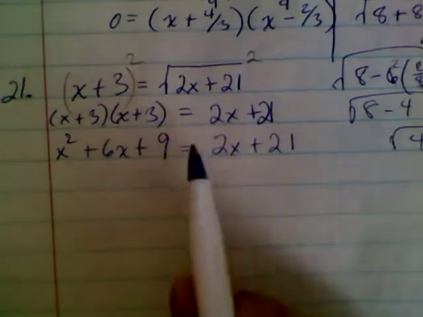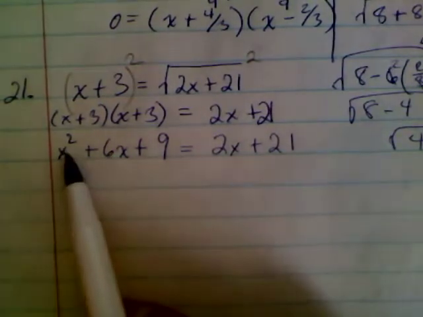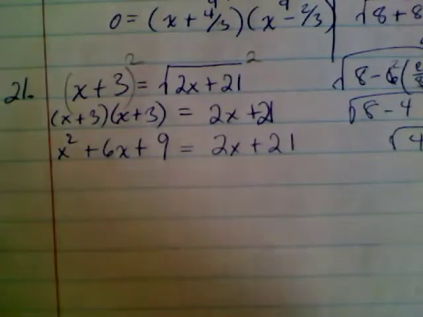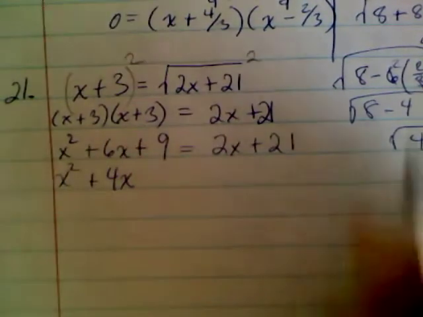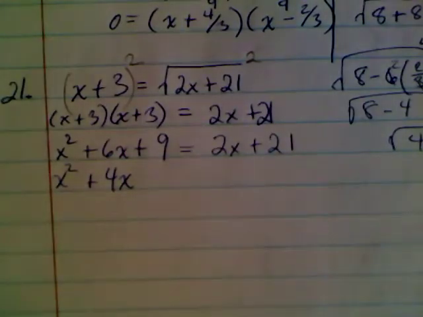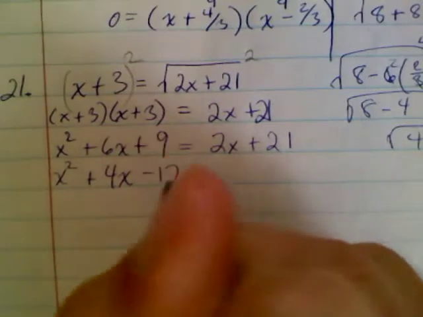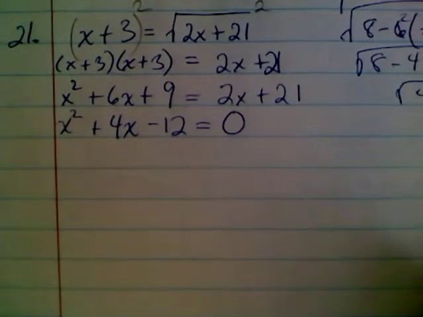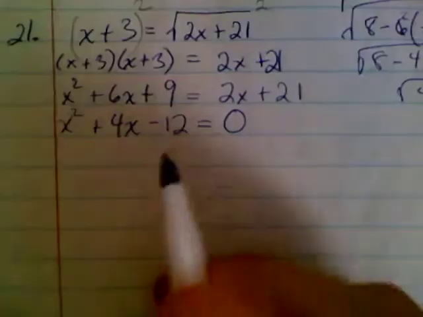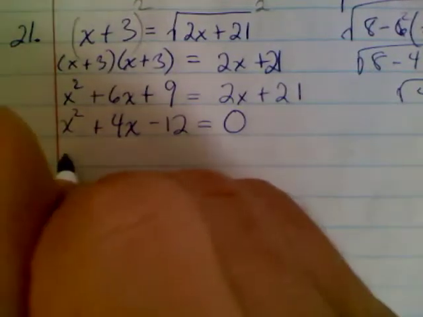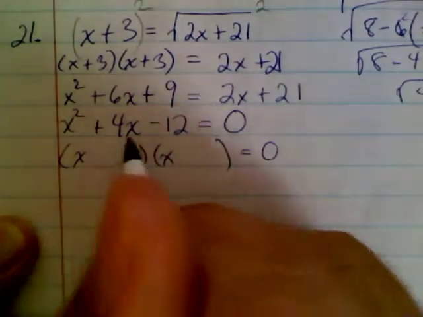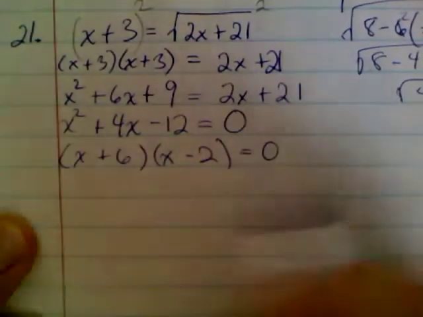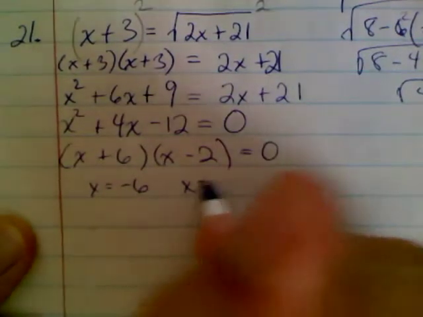Okay? So we're going to take this and just solve it. It is a quadratic, remember, because it has a squared sign, so get everything to one side. So in other words, subtract 2x. Subtract 21. 9 minus 21 is -12. And it equals 0. And we're going to solve this by factoring and then using the zero product property, just as we did the last question. So what multiplies into -12 adds up to 4? I'm thinking 6 and 2 somehow. Positive 6, negative 2. So x equals negative 6, x equals 2.